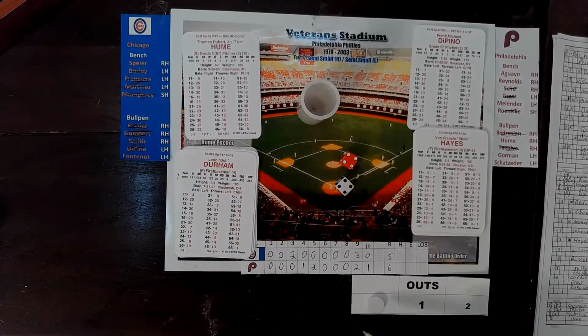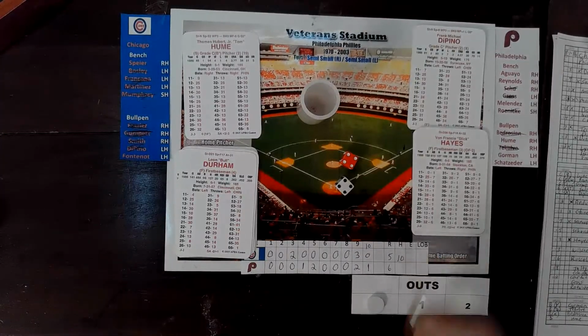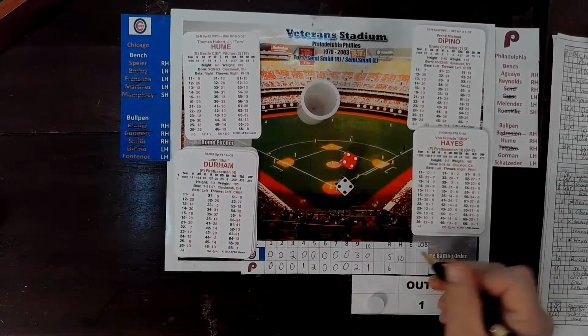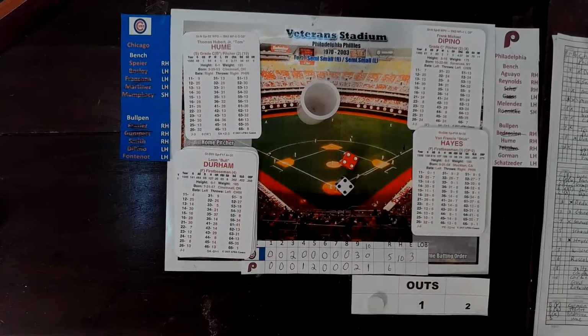For the Cubbies, let's see, Hume gave up a single there, so that's 10 hits for the Cubs. But they had 3 errors in the game. Phillies, see, 6 hits there, 7, 8, 9, 10, 11. Oh, wait, I'm looking at the wrong side. Hold on. 1 for Colby.